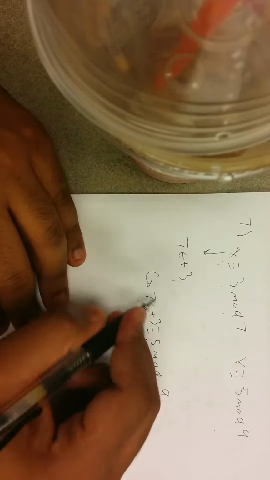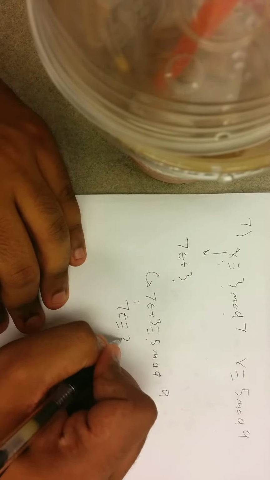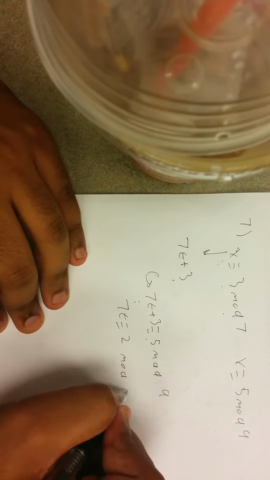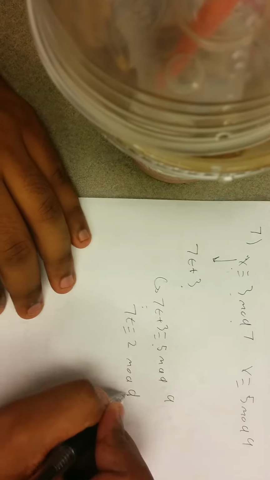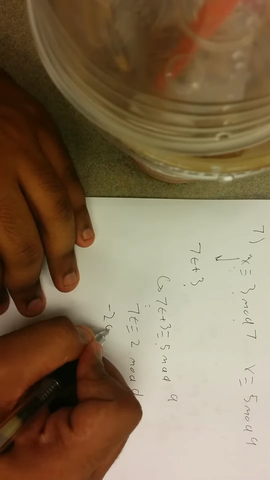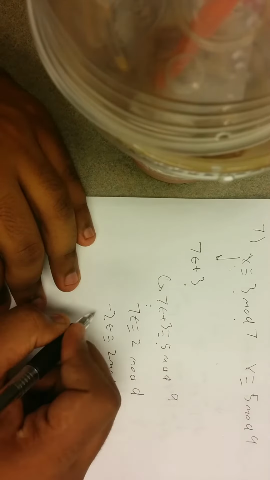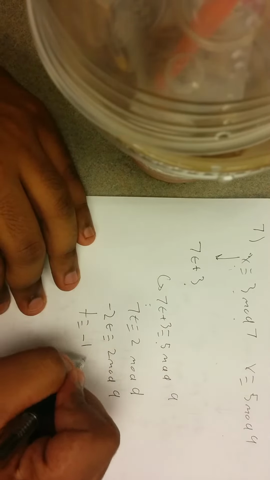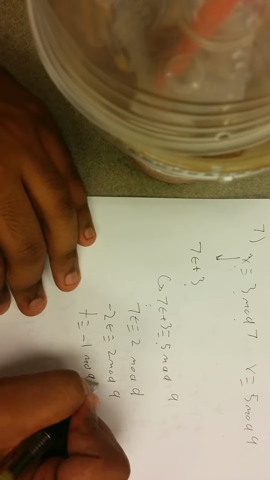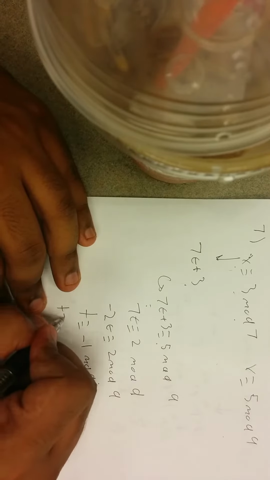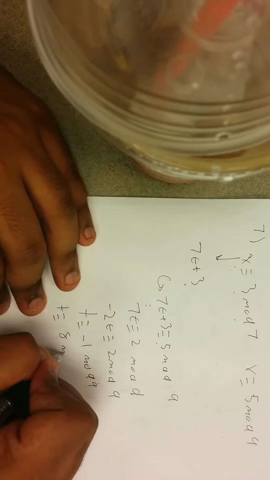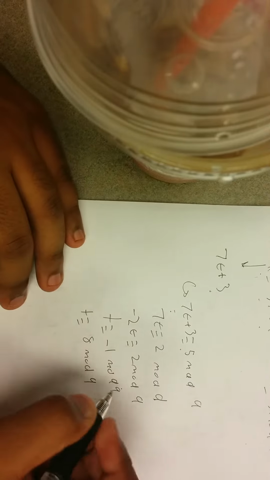So now from this, let's do some algebra. So I can say 7t is congruent to 2 mod 9. And then a little more, so then this is negative 2t is congruent to 2 mod 9. So this is t is congruent to negative 1 mod 9. And let's just get rid of this negative, so it's t is congruent to 8 mod 9.